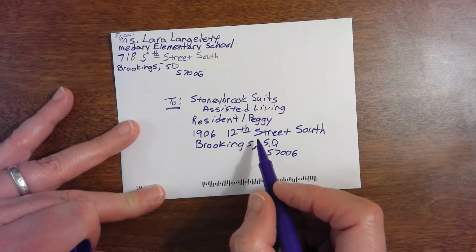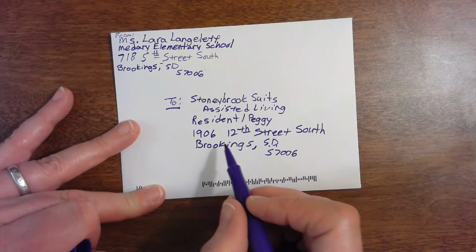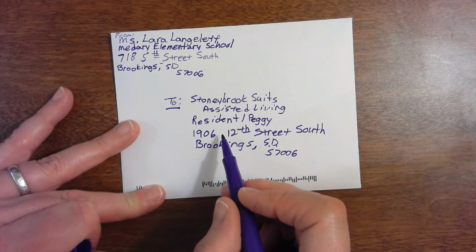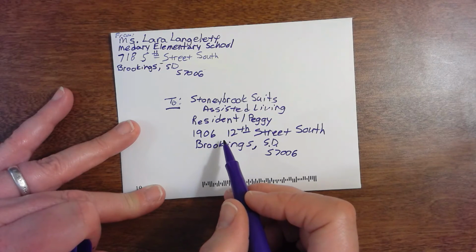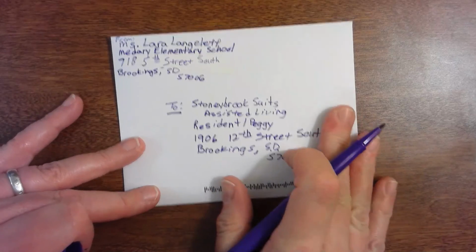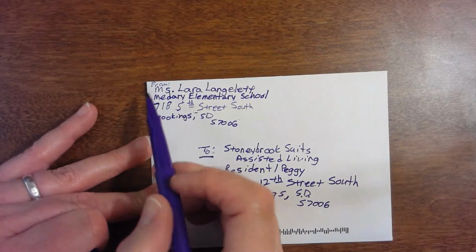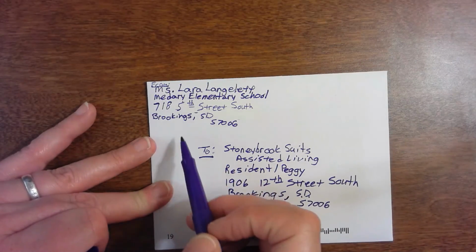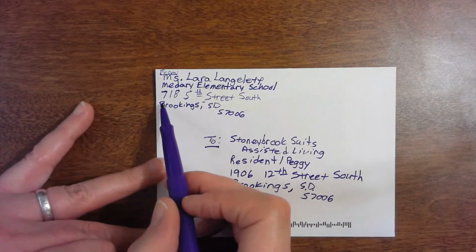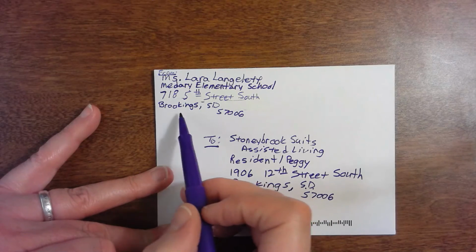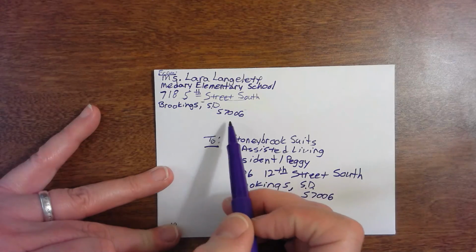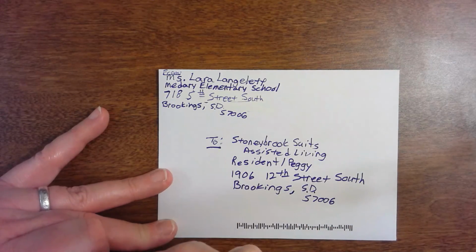Okay, it's very important you put spaces in between. If I didn't have a space right here, it would look like it's 190612, and that would be incorrect, and it wouldn't get to them. Okay, and then you want to put from and who it's from. You want your name, your house number, your street number, the city, South Dakota, and the zip code.